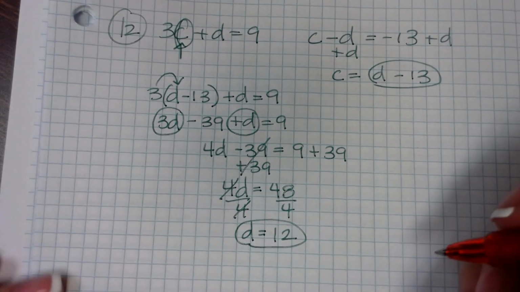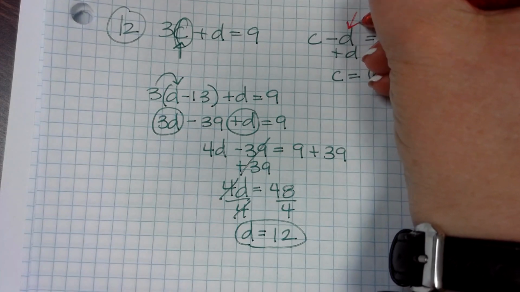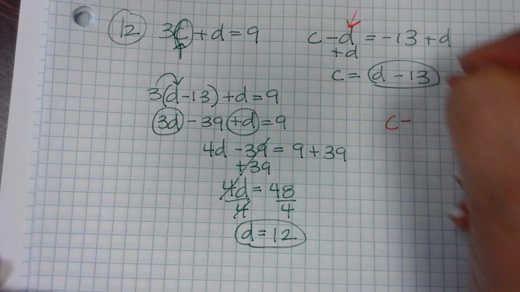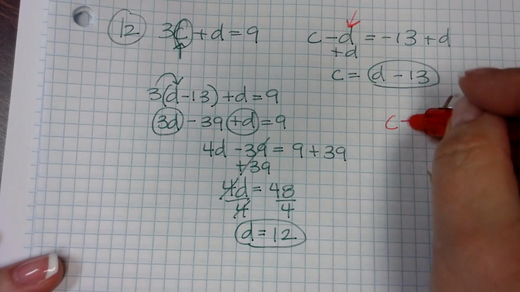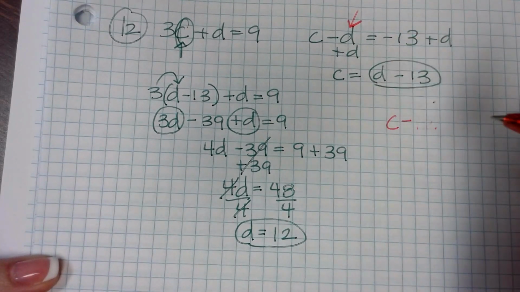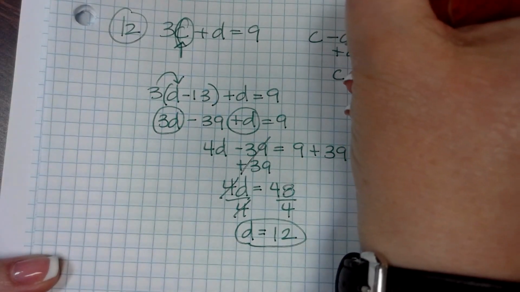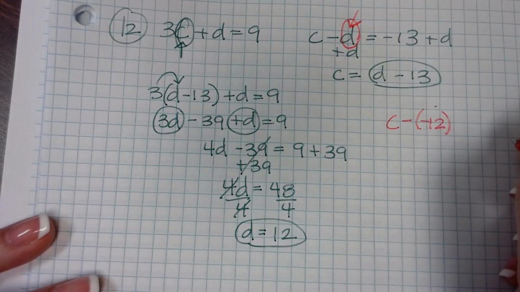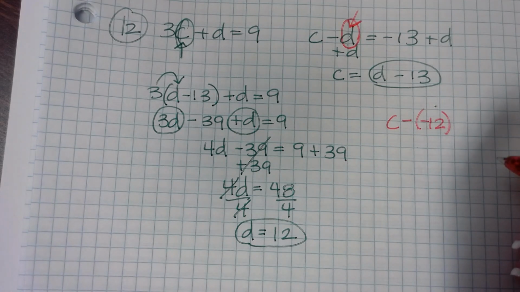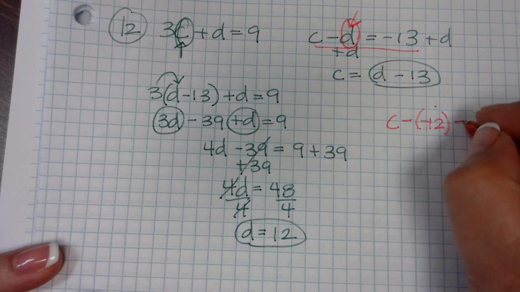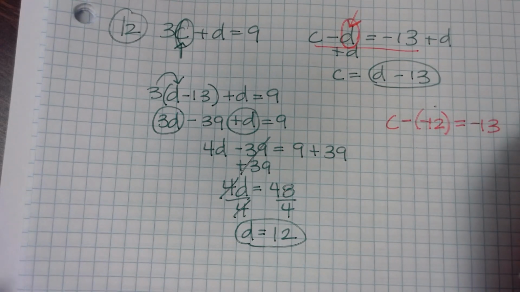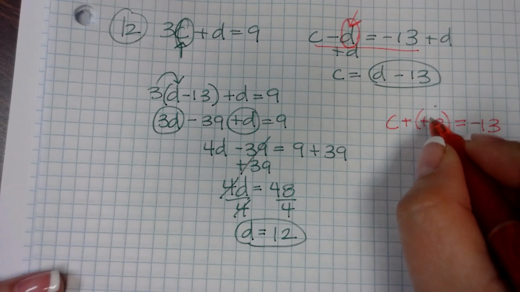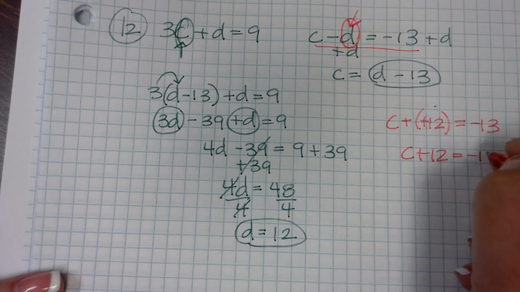Now I'm going to take d equal to 12 and plug it in right over here. C minus 12. Actually, that'll be c minus negative 12, if I'm doing that correctly. So everything in front of the d, everything after the d. Here's my original problem, is equal to negative 13. All right, these become plus signs, so a negative and a negative make a positive. C plus 12 is equal to negative 13.